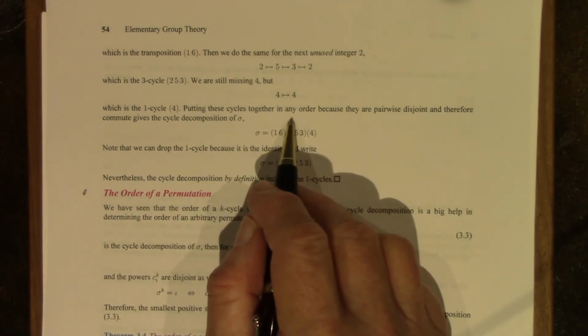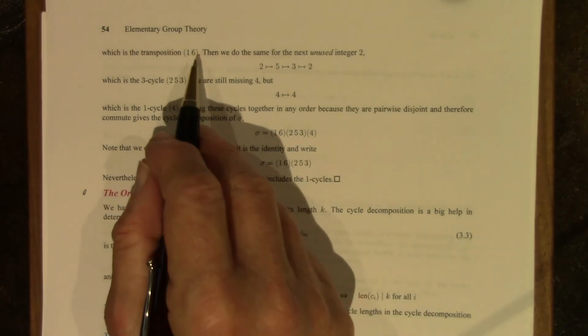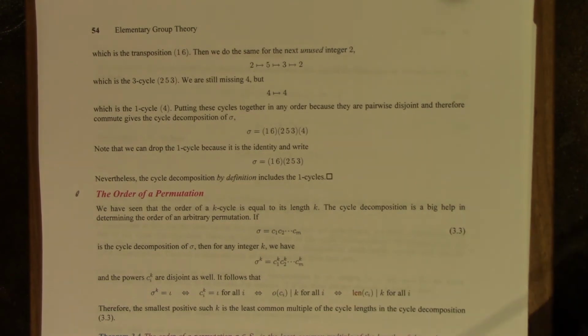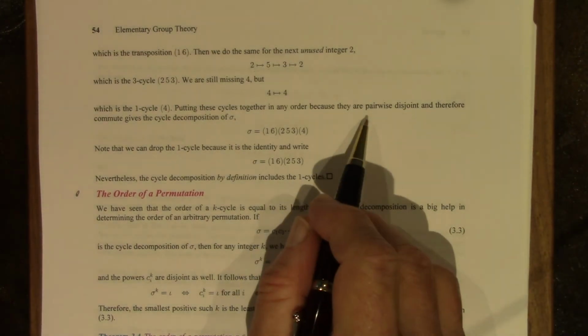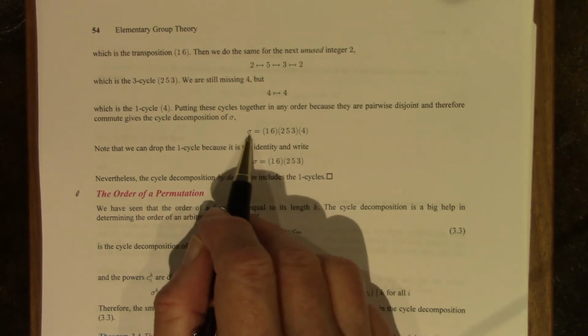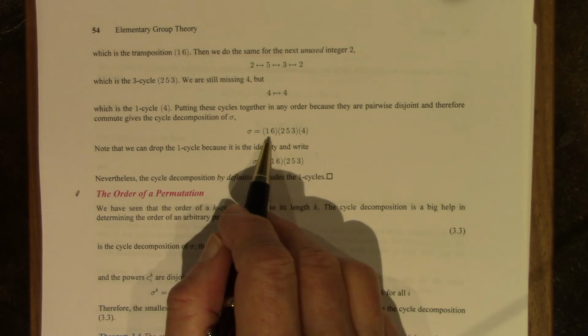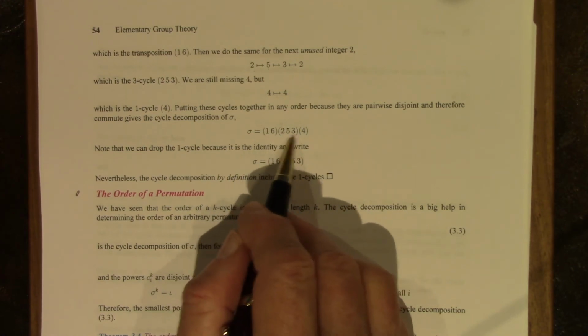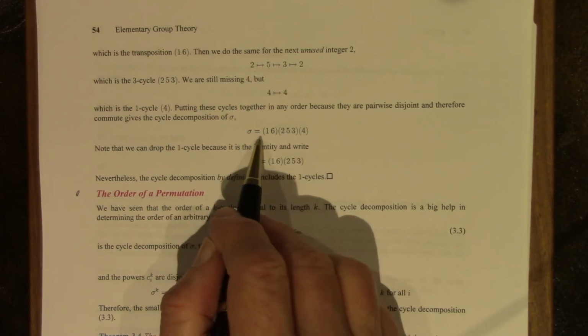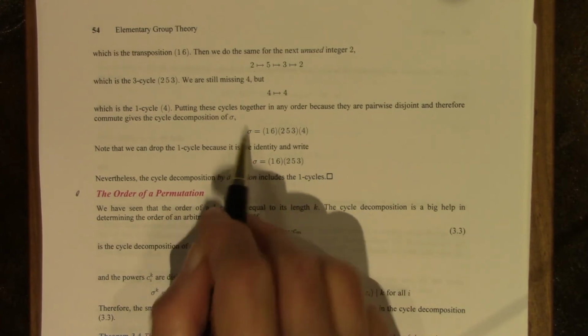Then we take the composition, or product, of these cycles in any order. Doesn't matter because they commute. They are pairwise disjoint. And that is also something that needs to be verified, that always happens. And so we get this product, and that is equal to sigma. It sends 1 to 6, 2 to 5, then to 3, then to 2, and 4 is fixed. This is the cycle decomposition of sigma.